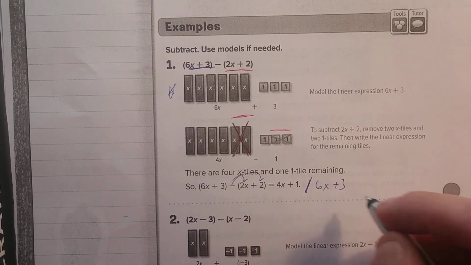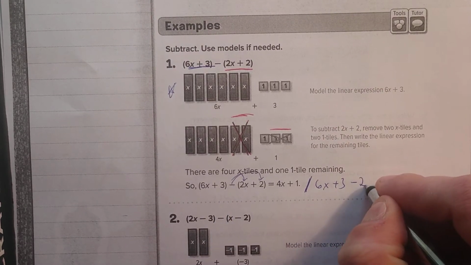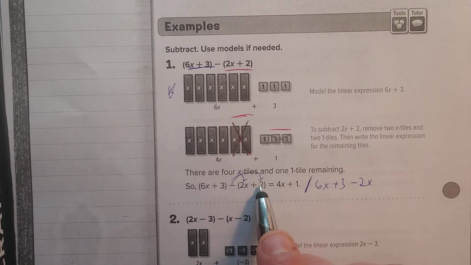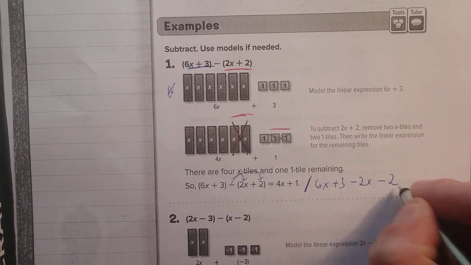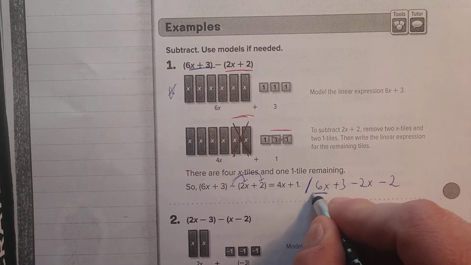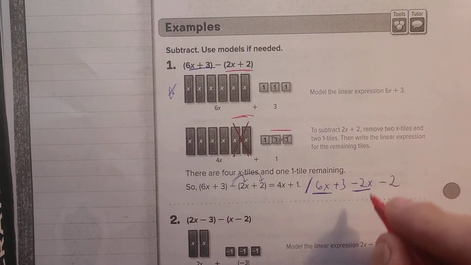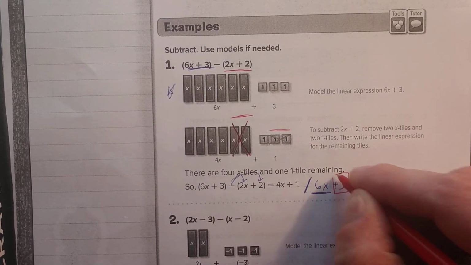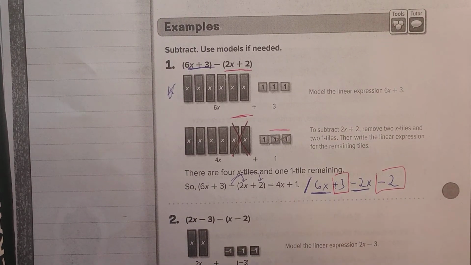And then we're going to go minus 2x minus a positive 2, or minus 2, like that. And then you can put together your common like terms. We have a 6x and a negative 2x, or a minus 2x, and then we have a positive 3 minus 2. And that's another way that you can come up with 4x plus 1.